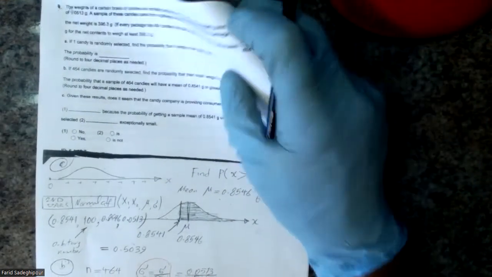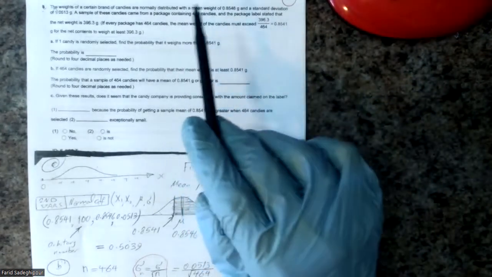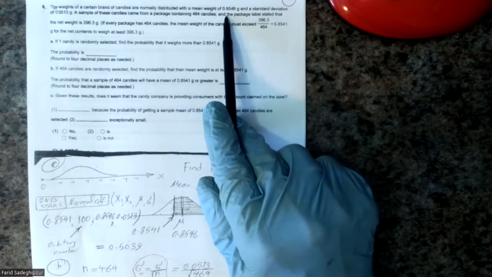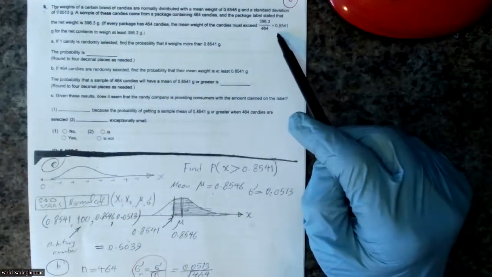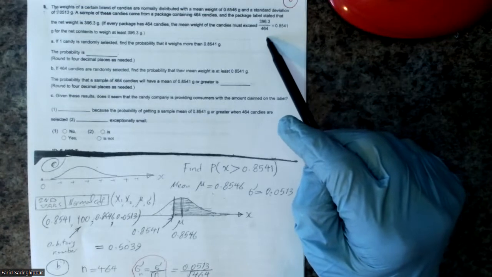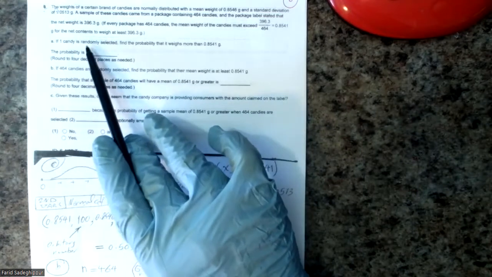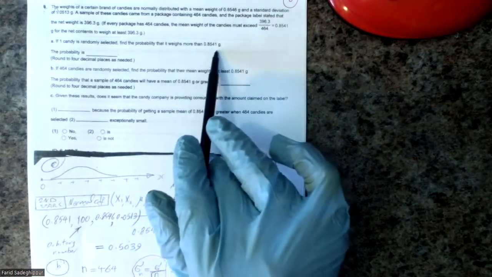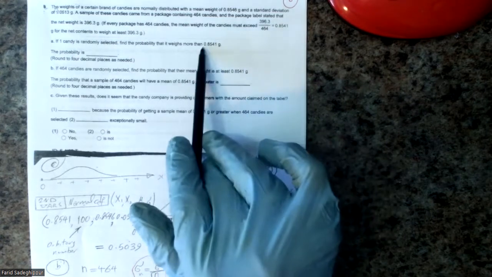This problem is very similar to that. Again, the mean is given, the standard deviation is also given, and they show you how to do the calculation for that. If one candy is selected, find the probability the weight is more than 0.8541, which they calculated here for you.